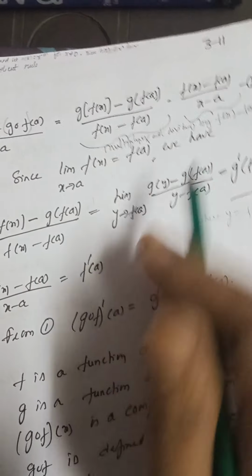Suppose one function is given to you, sin e power x, find the differentiation of sin e power x. Here what you will do, differentiation of sin is cos e power x into inner function we have to differentiate, d by dx of e power x, which is nothing but e power x only, right? Now you will get the answer e power x into cos e power x. The differentiation of sin e power x is like this.